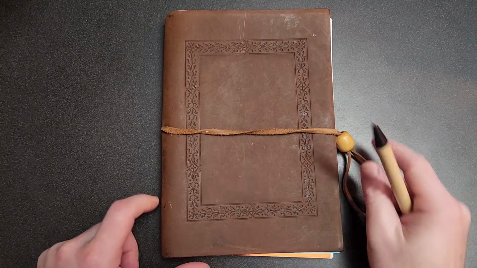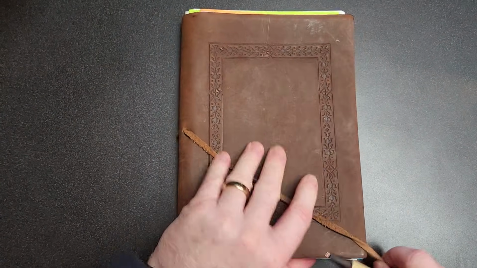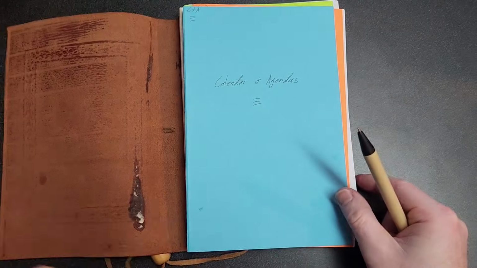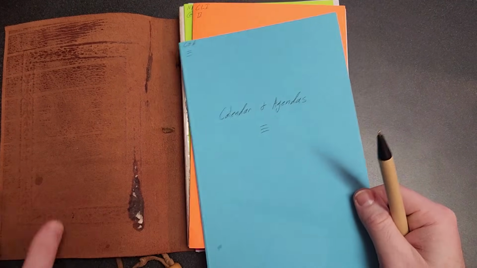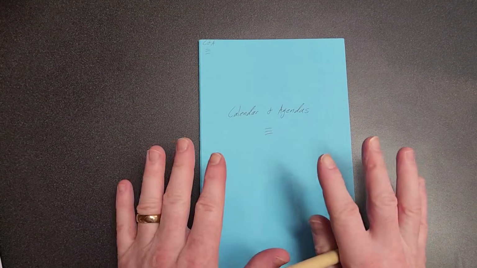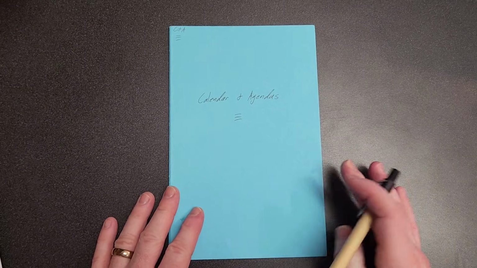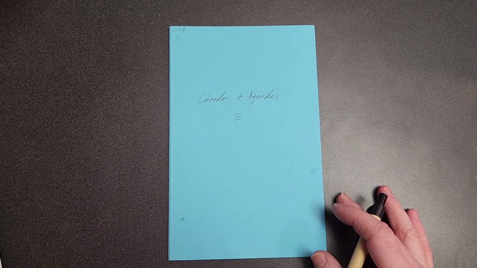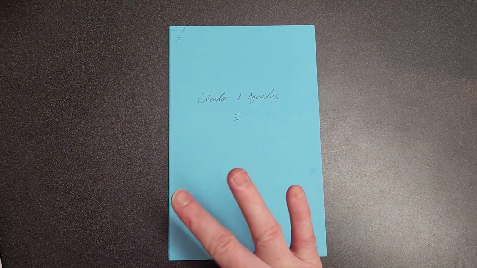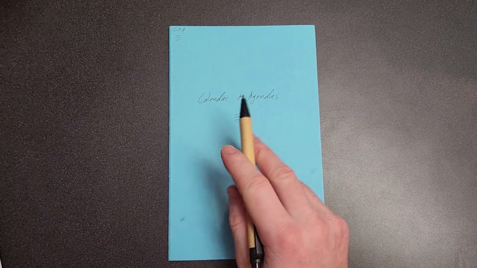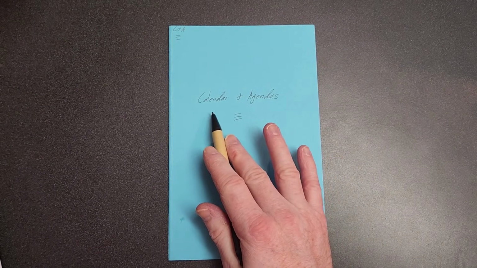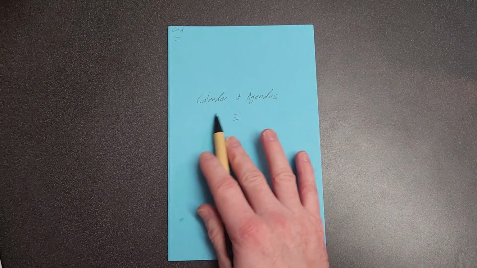Alright, here is my Everbook, and we are going to open this up and look at calendars and agendas. Now, this bundle is currently empty because I'm going to walk you through how I fill it up and why I do it the way I do it. There are two types of agendas and one calendar thing that I do.